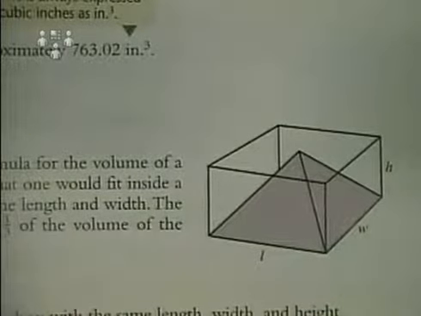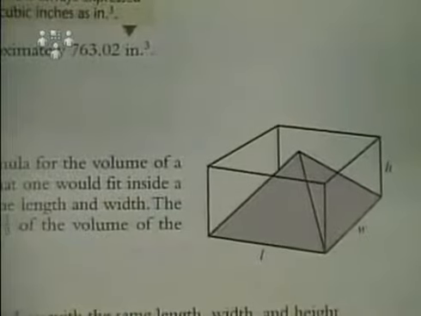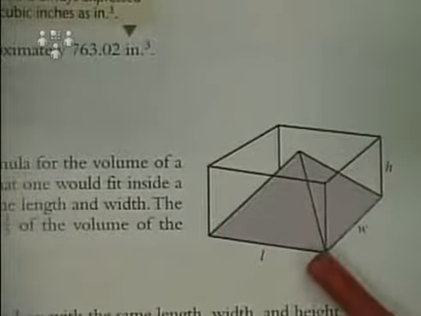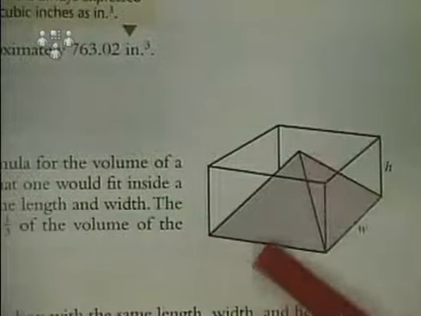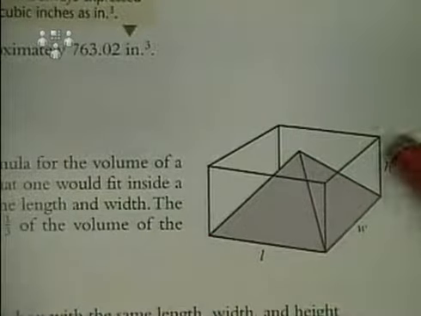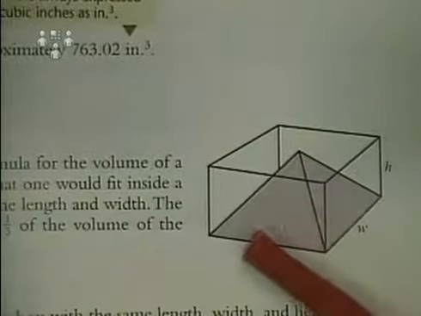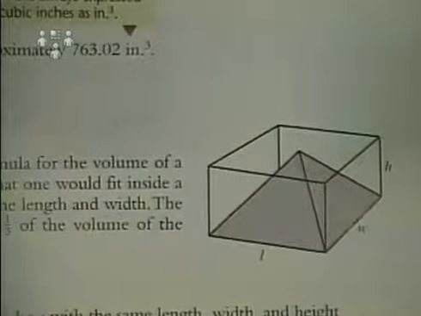And for those of you who watched the movie The Da Vinci Code, you saw a shape very similar to this. The idea is that it's a pyramid based on a rectangular base and fitting in the box, and the volume of the box would be length times width times height, and you just divide by 3.